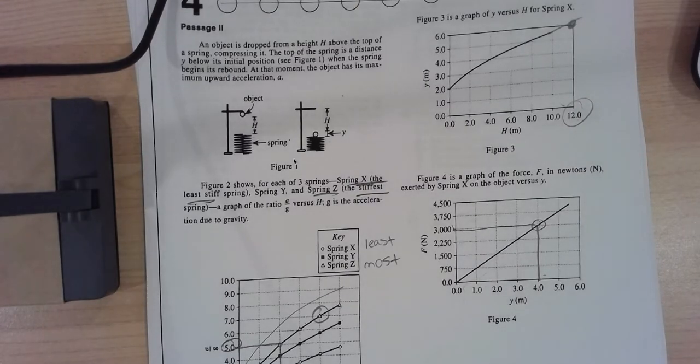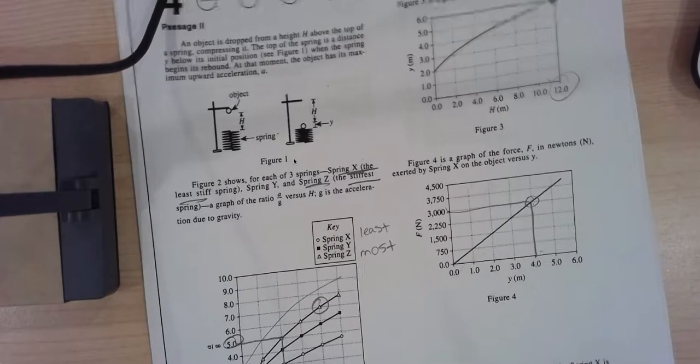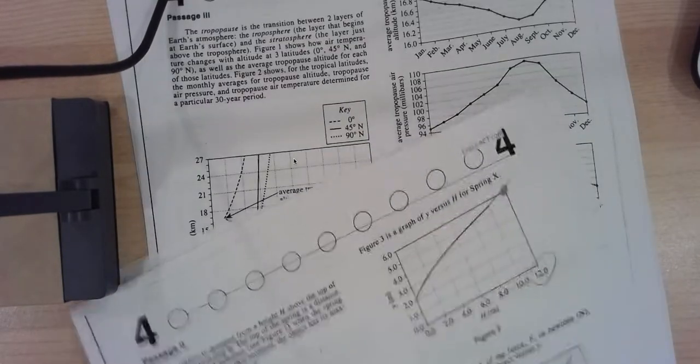Because as I compress a spring, what happens when you let go? It bounces back up, right? So the more you press a spring, the more force it's going to have and the more it's going to push back. So why is that? Why is the acceleration the greatest? It's because the force is the greatest. So that's G. All right, let's go on.